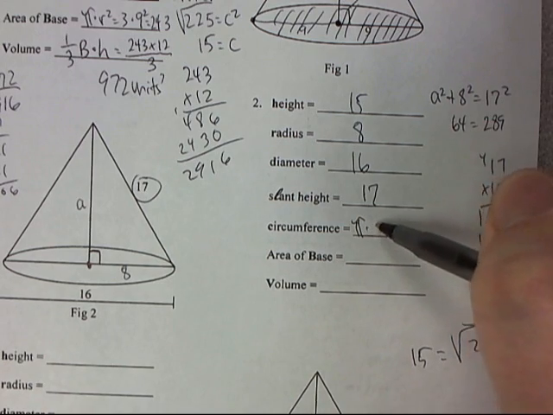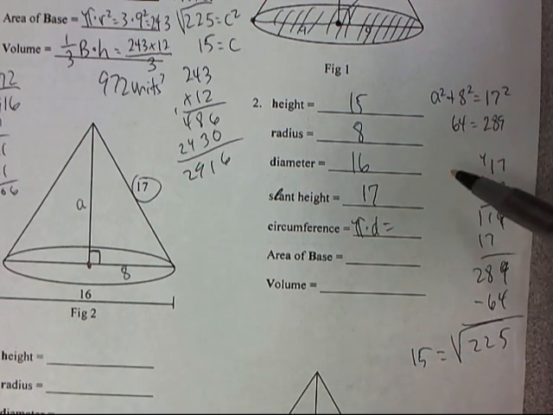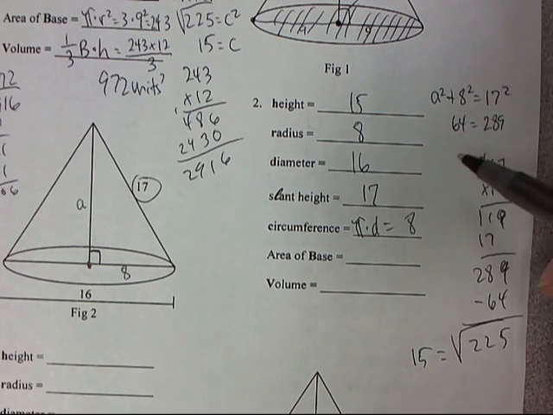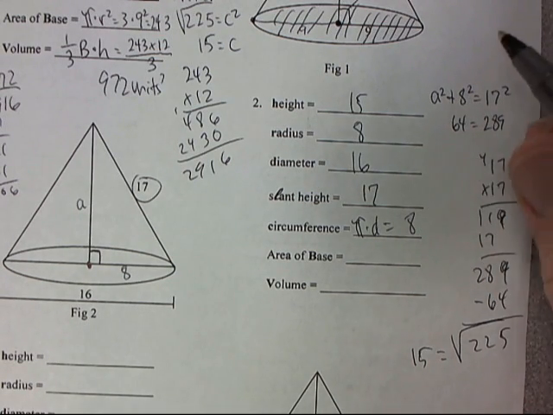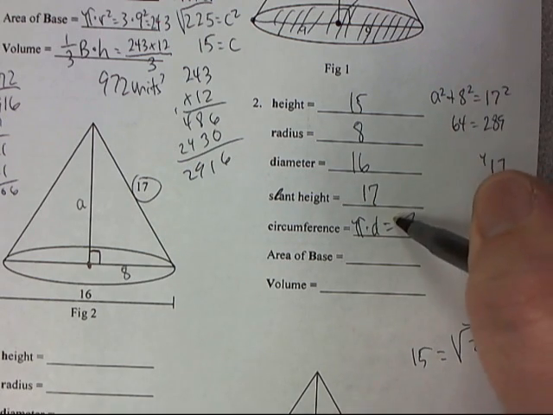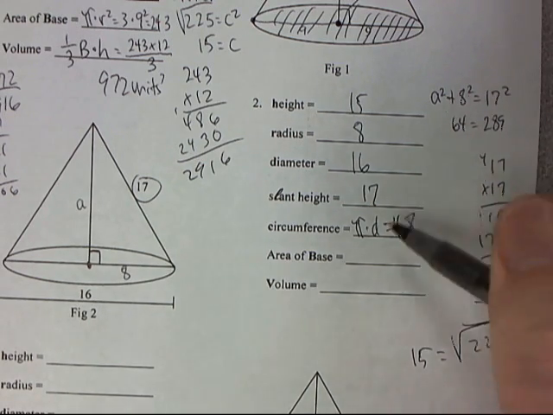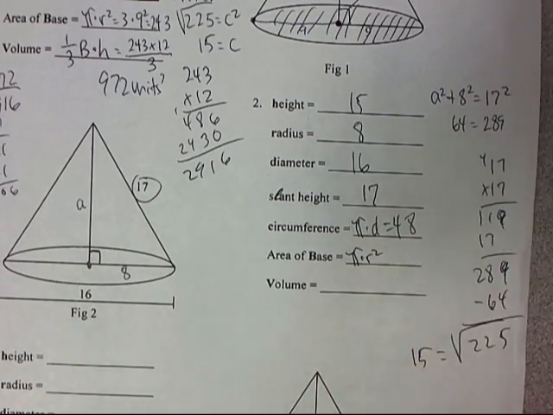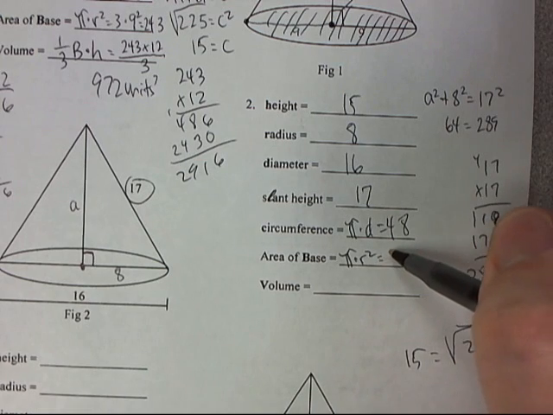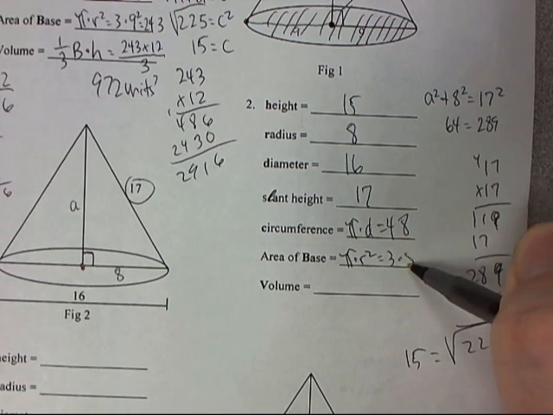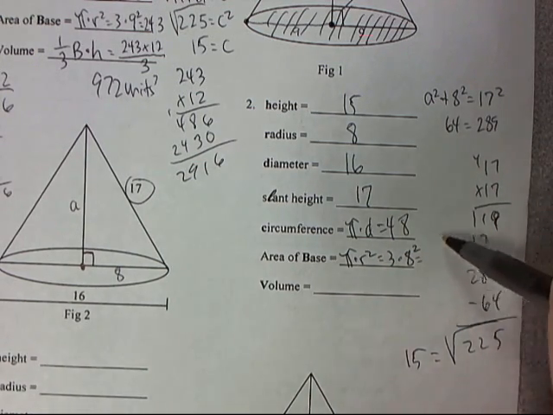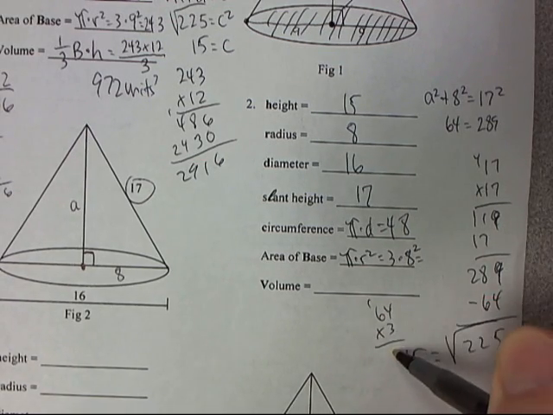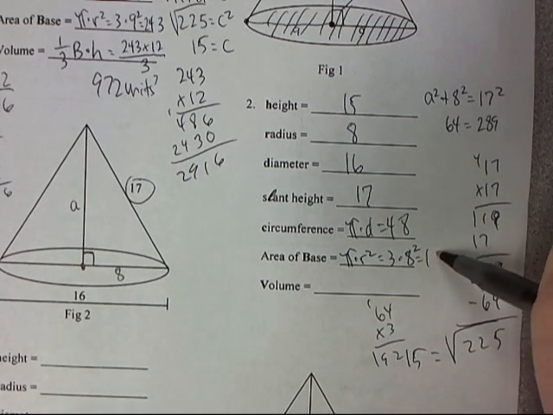Circumference is pi times the diameter, so 3 times 16 is 48. Area of the base, so the base is in the shape of a circle, so we use pi times radius squared. So we use 3 times 8 squared. 8 squared is 64. 64 times 3 is 192.